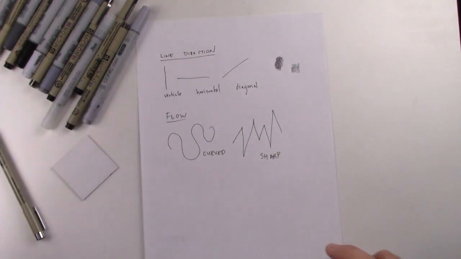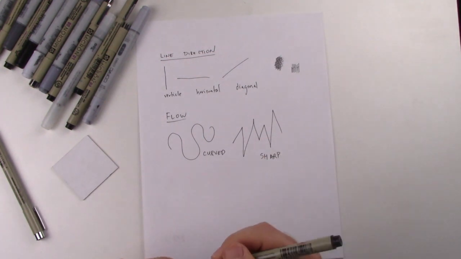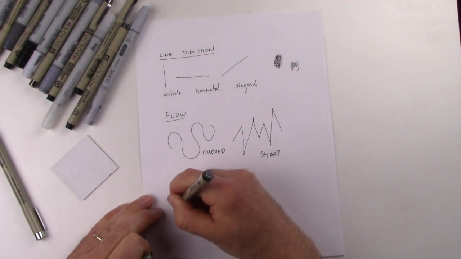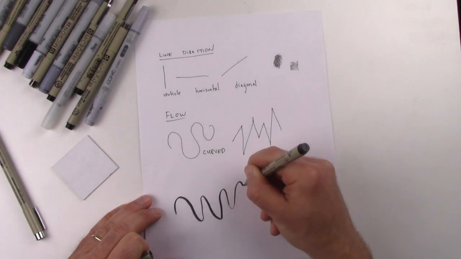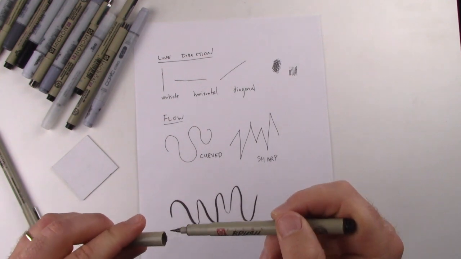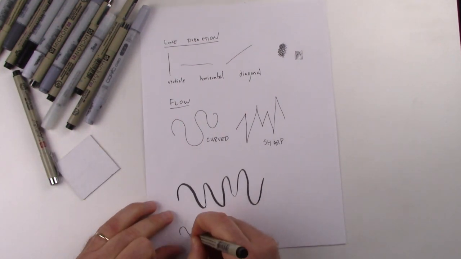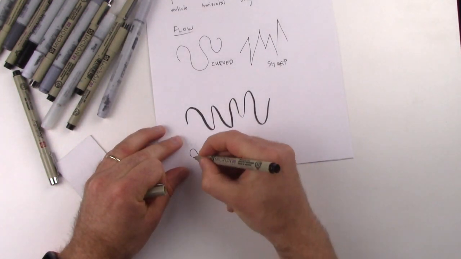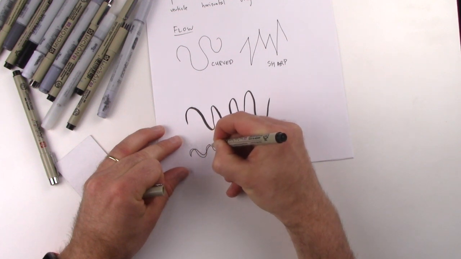We can also combine this to get something called an undulating line. An undulating line is a line that changes from thick to thin. A brush pen can work quite nicely for something like this, but you could also create these types of undulating lines with just your regular pen by duplicating and doing a crisscross pattern.